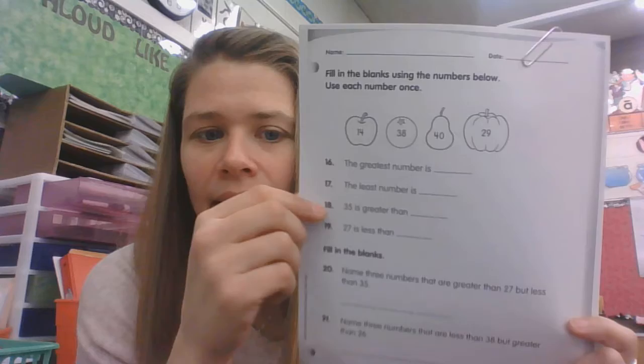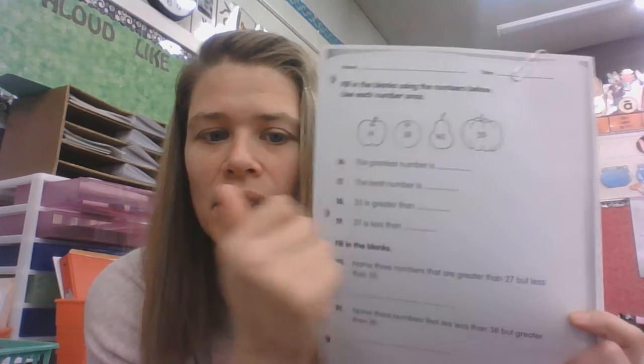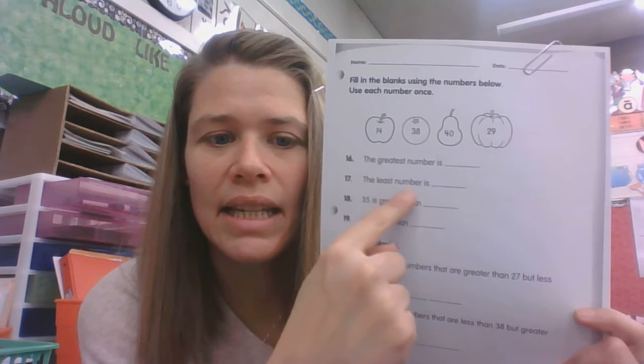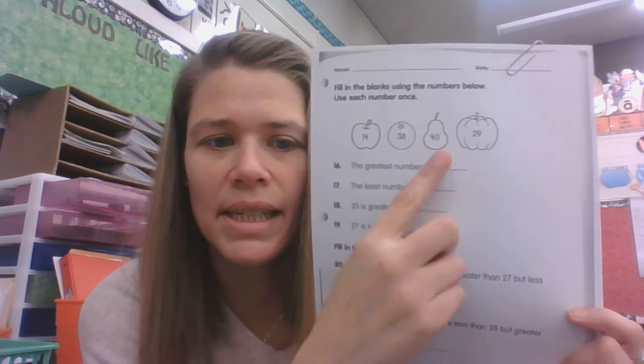Okay, you've got 4 numbers in those fruits up above. You're using these questions and using those numbers to answer it, okay? So the first one says the greatest number is, so of those numbers in those fruits, which one is the greatest number? Write your answer on the blank. The next one says the least number is, which one of those is the least number? Write your answer right here.